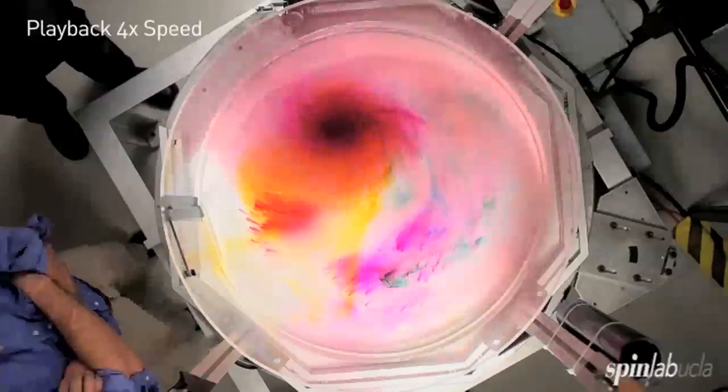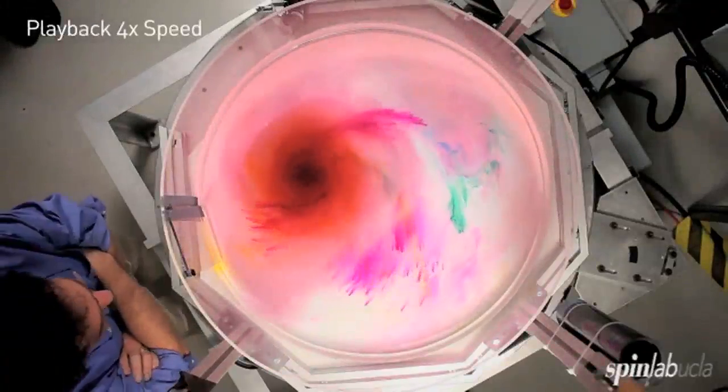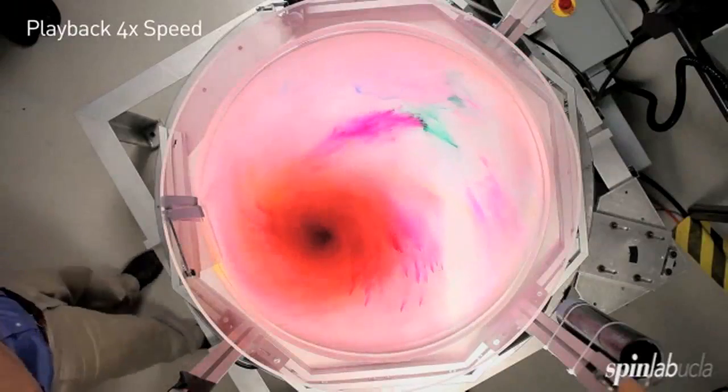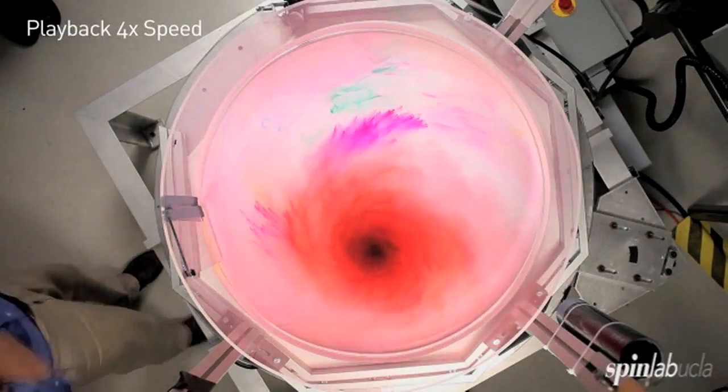And you can see it's strongly three-dimensional. There's tons of turbulence inside there, and it's quickly mixing together all the different colors. And that kind of a strongly three-dimensional, highly turbulent vortex is somewhat comparable to what you see in a hurricane.